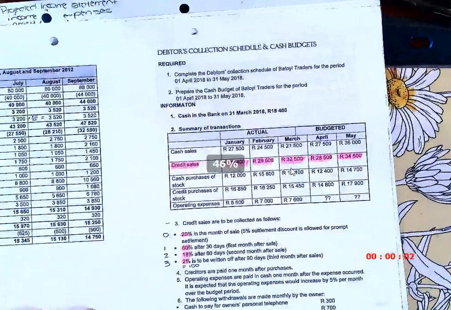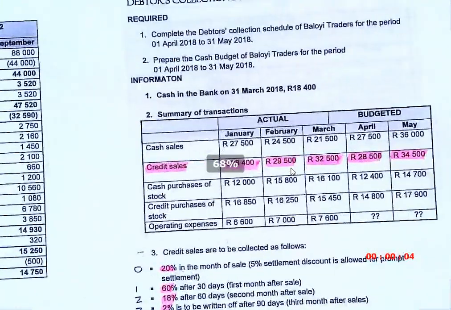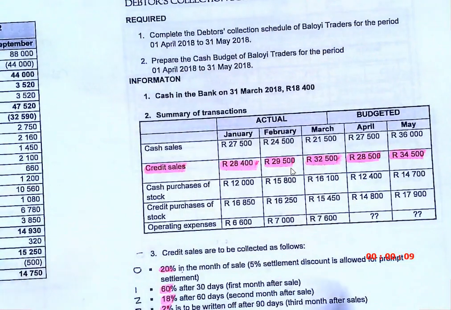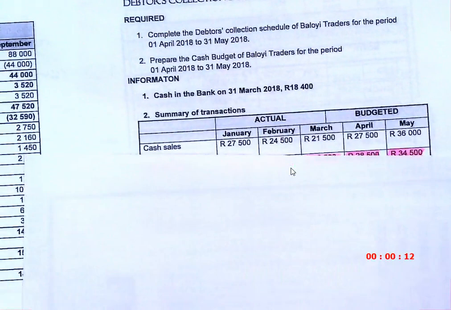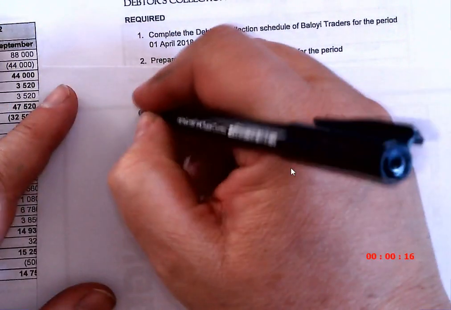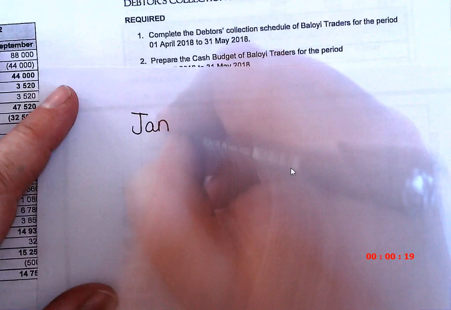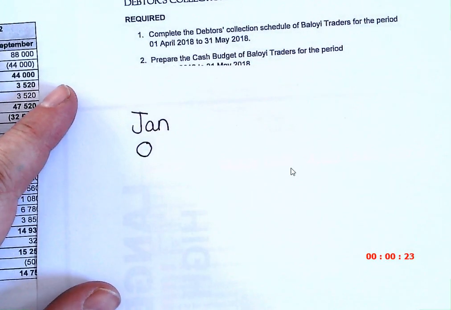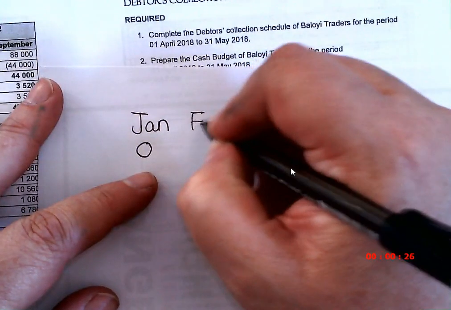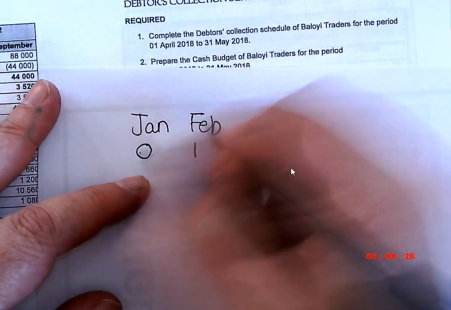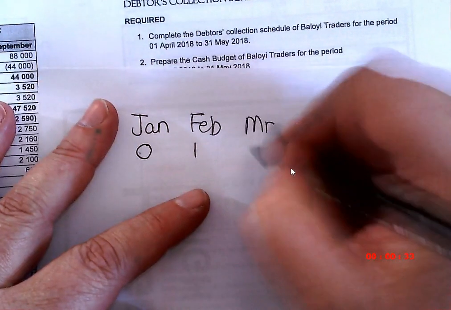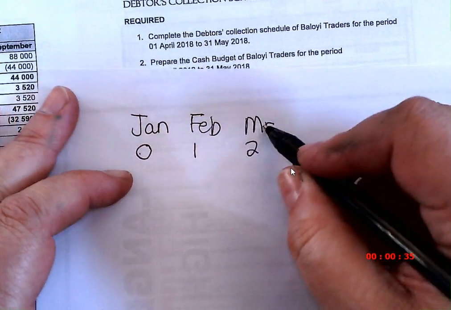The question here is to explain again the 0, 1, 2, 3. So basically what the 0, 1, 2, 3 is, I'm just numbering my months. In other words, if the transaction happened in January, I will say January is month 0. Meaning 1 month following, 1 month after January is February. 2 months after January is March.